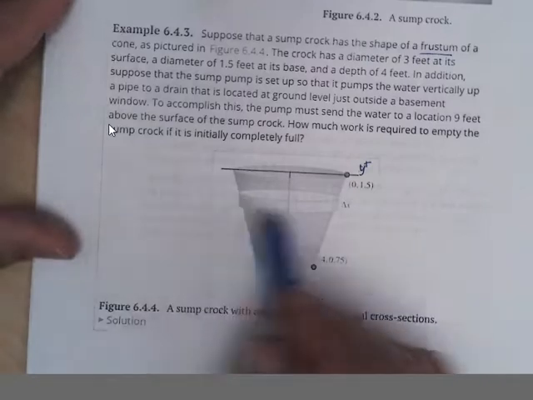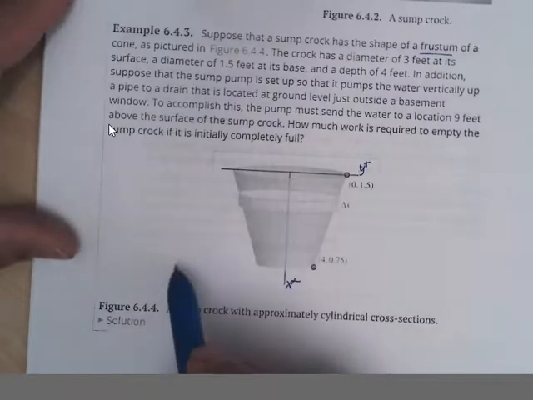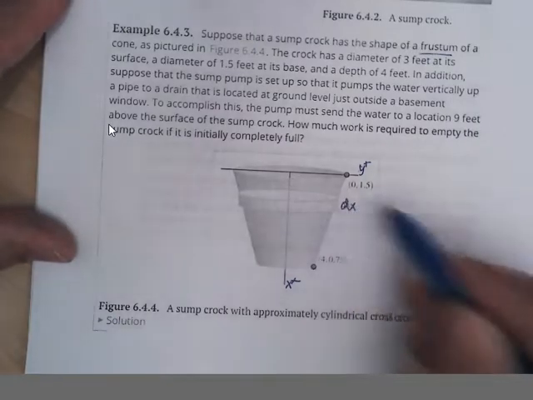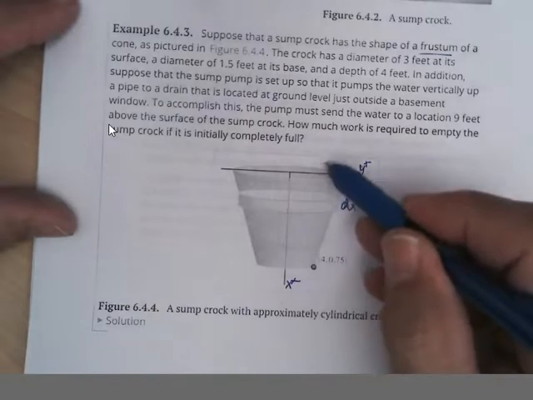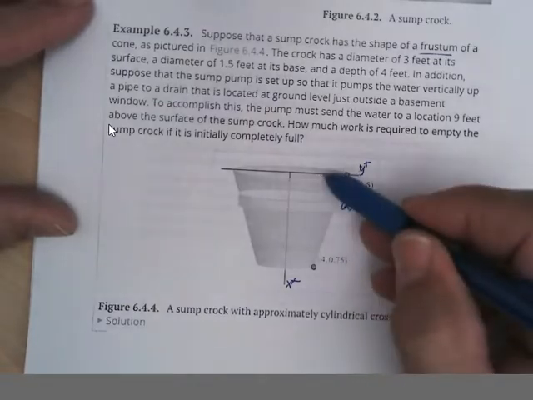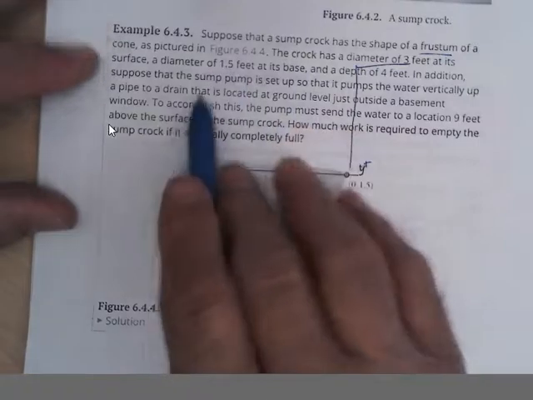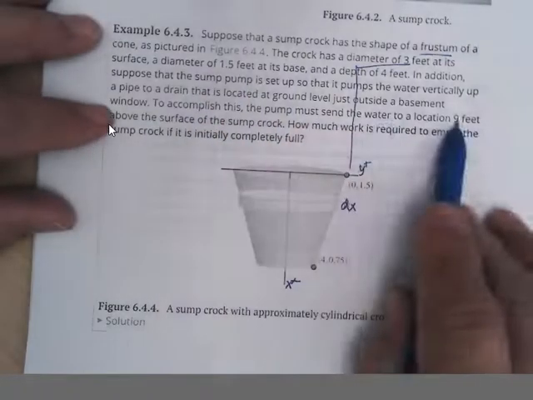They're taking a slice of water, and if I'm doing a slice, I won't do a delta X. I will do dx. And we're going to have to pump it out, not just to the top, but clear over the basement wall, which they say up here is 9 feet.